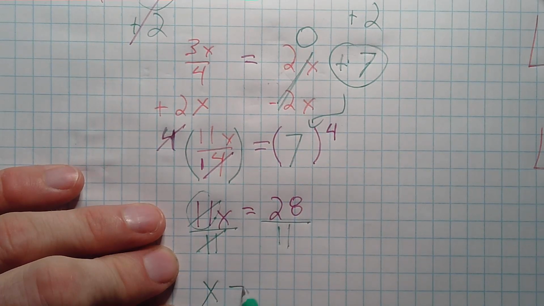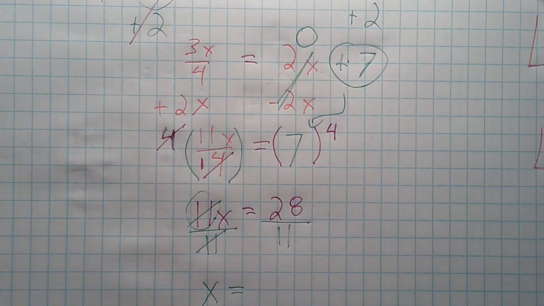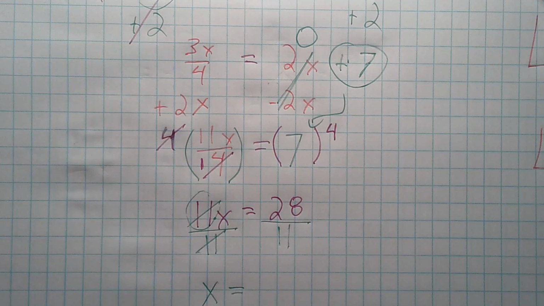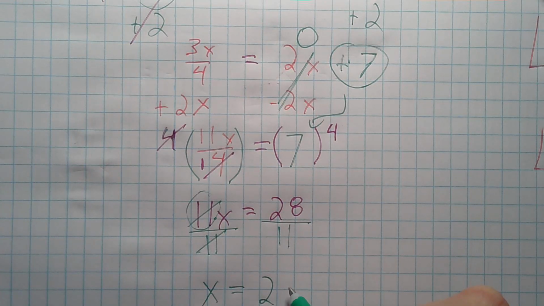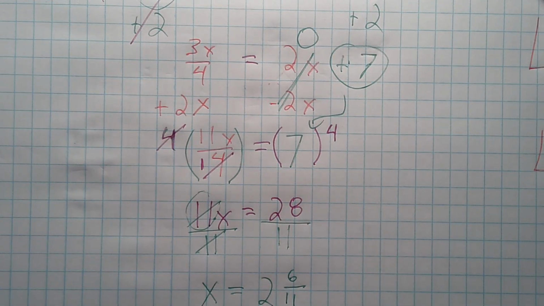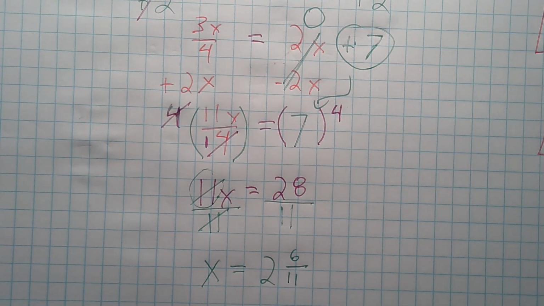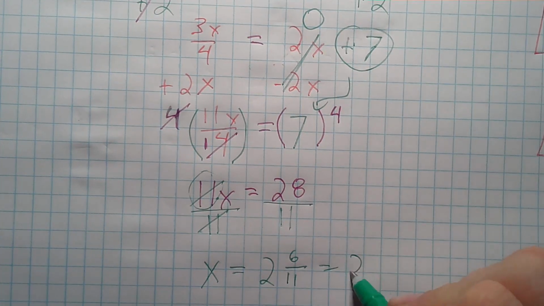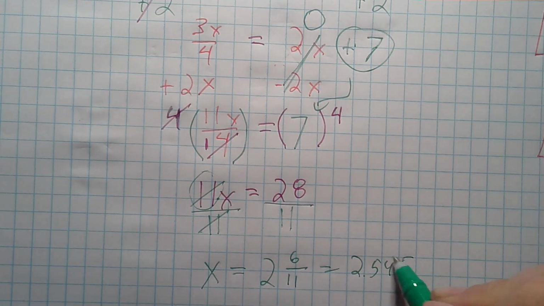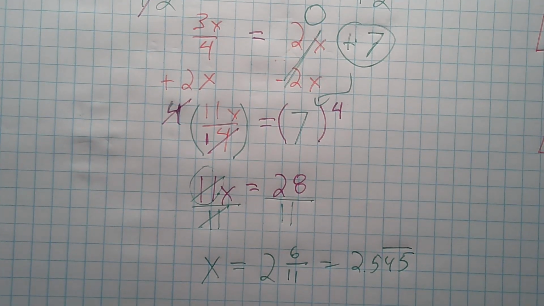So x equals 28 divided by 11, which is 2, and let's see, 22, and then there's 6 left over. So it's 2 and 6/11, or if you want to write it in decimal form, it ends up being 2.545 repeating. So that is the answer right there. That's how you solve equations. I hope that helps.